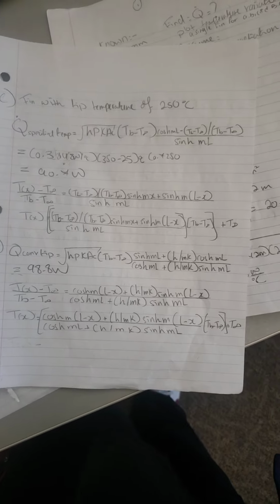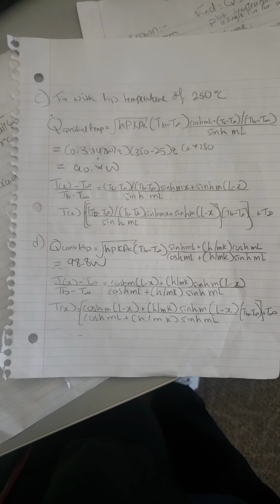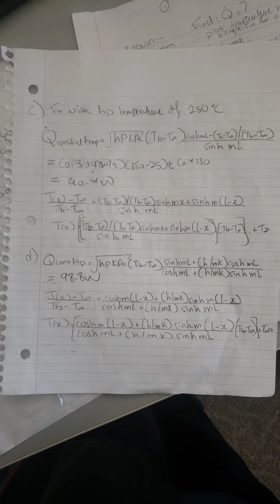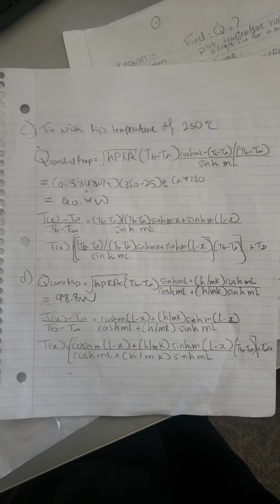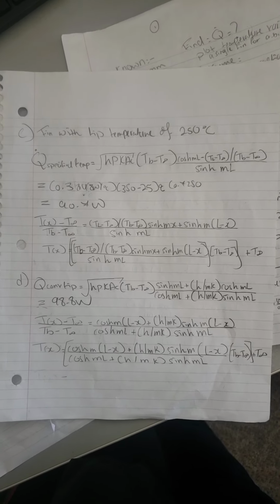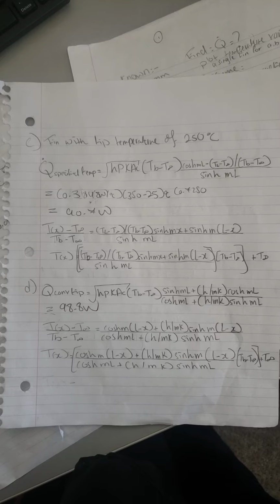There were many points in this problem set where I didn't understand. For example, problem 3197 here. In Excel, I really struggled with doing the Bessel functions, and when I plotted my graph, part D was not really matching up with the solutions.